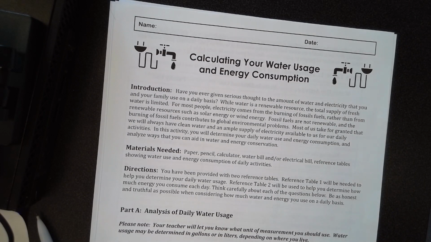Alright, so this is just to maybe answer some questions on this water usage and energy consumption sheet. So I'll go through it just like I would typically in class.